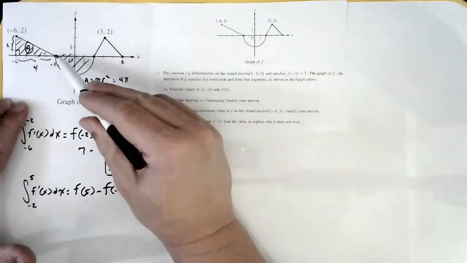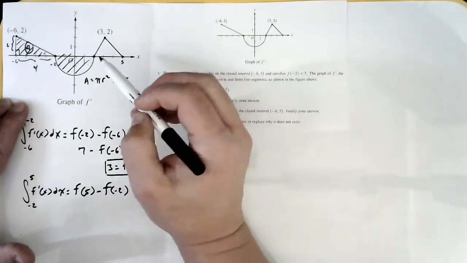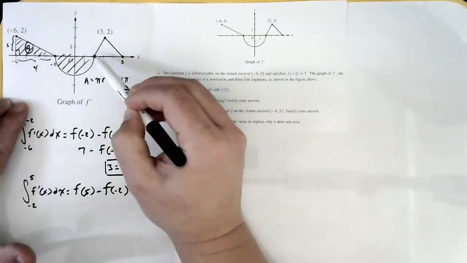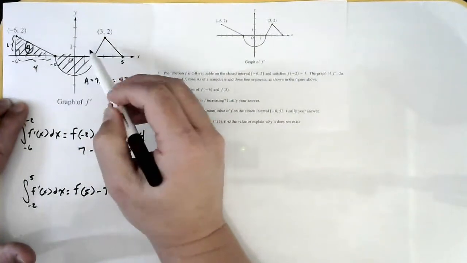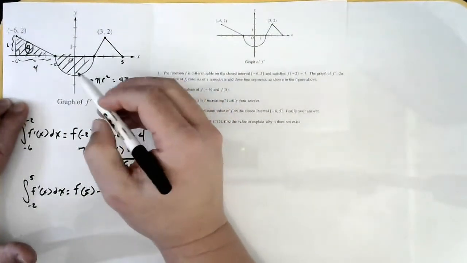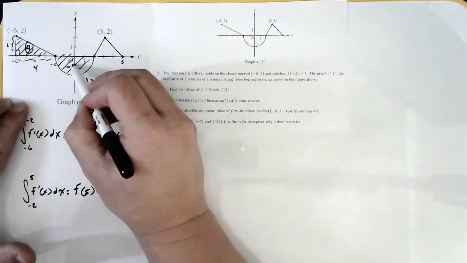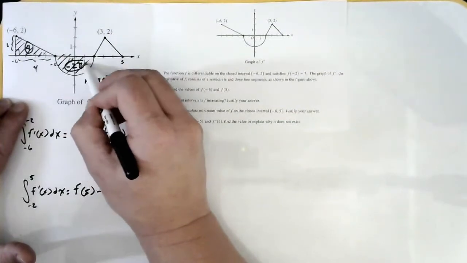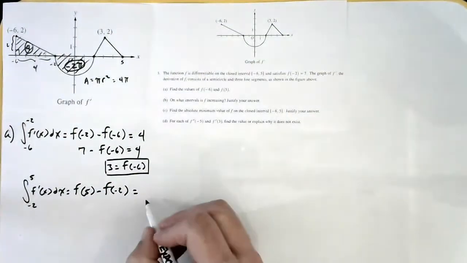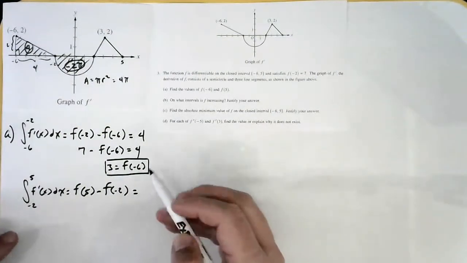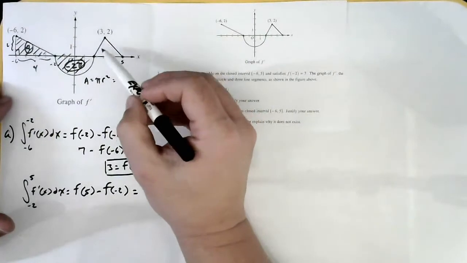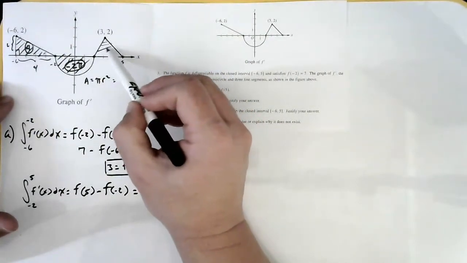However, it's only a semicircle, and the semicircle is below the x-axis, which has to make the area negative. So 4 pi was the entire circle. It's only half of it, so it's 2 pi, and below the x-axis, this is going to be -2 pi. I'm going to write that there and circle it. So I know that this part has to equal -2 pi. We're not quite done. Then I'm going to have to add the area of this triangle right up here.